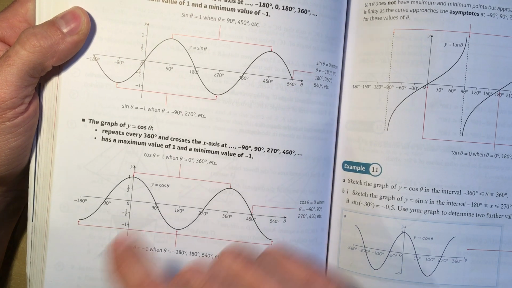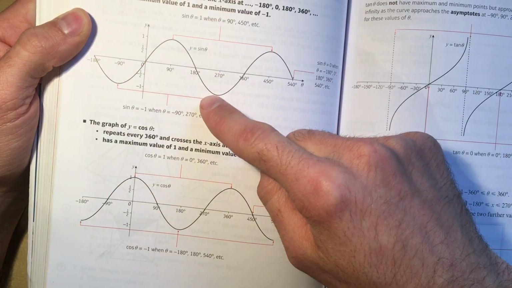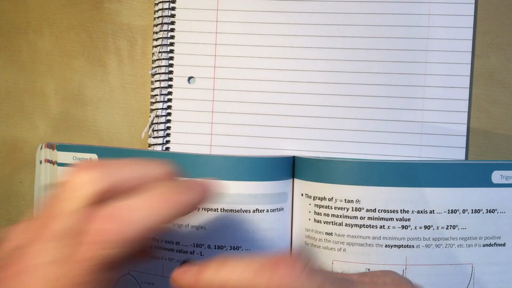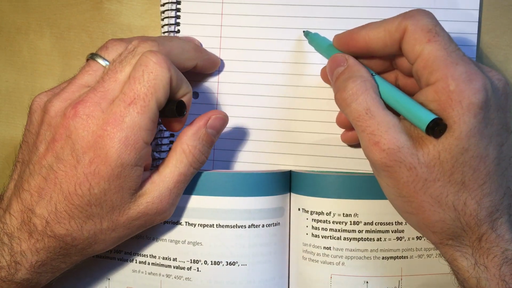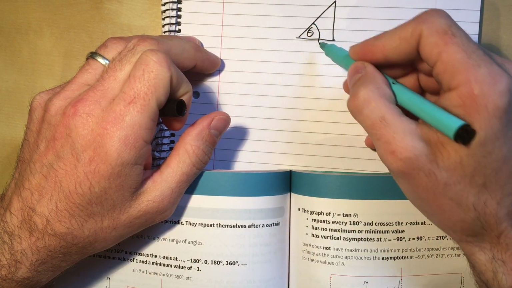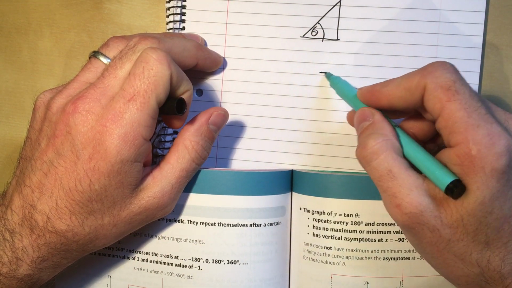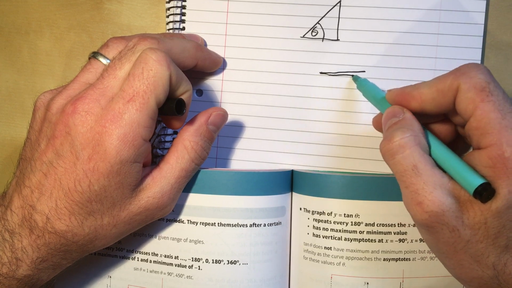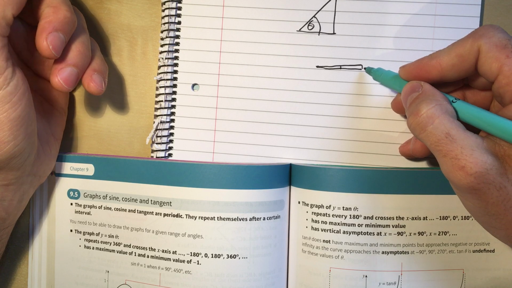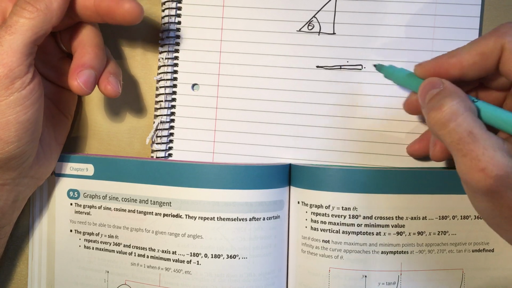The fact that sine goes up to 1 and down to -1, well, if you think about the right-angled triangle, we've got opposite over hypotenuse, right? Sine of theta is opposite over hypotenuse. Well, if theta is a very, very small angle, then the opposite is going to be very, very small. Sorry, this is a terrible right-angled triangle, but hopefully you get the idea. The opposite is going to be very, very small compared to the hypotenuse.